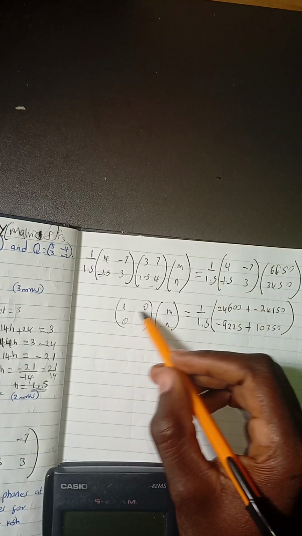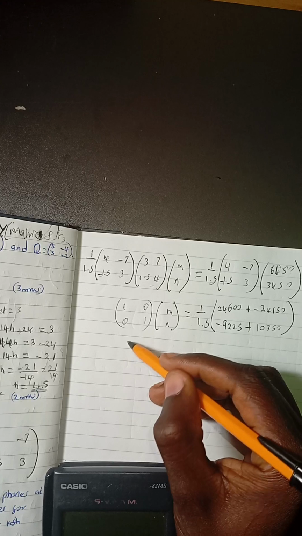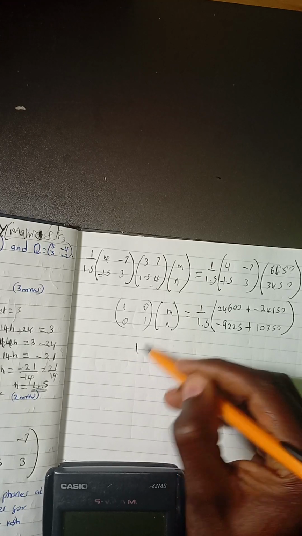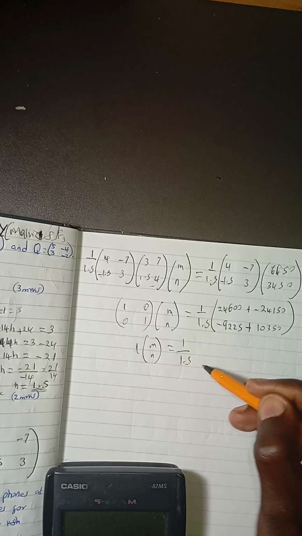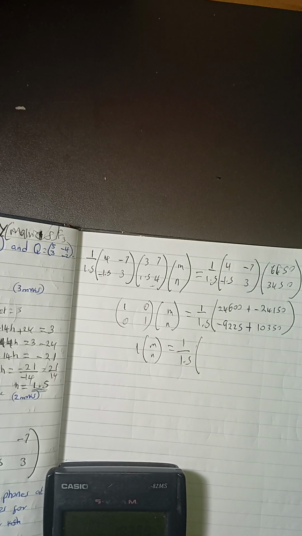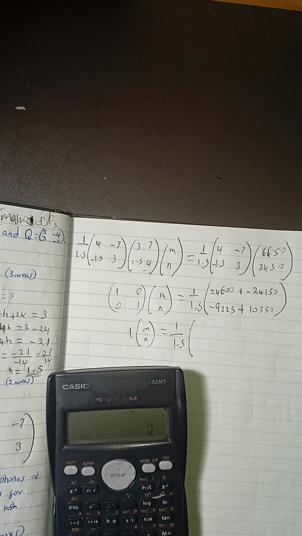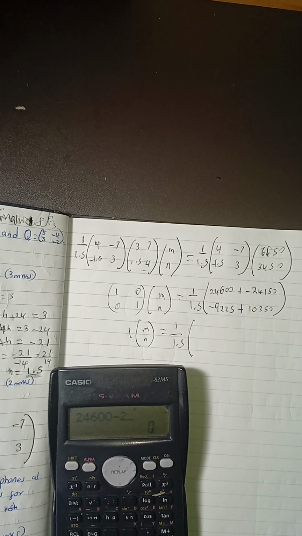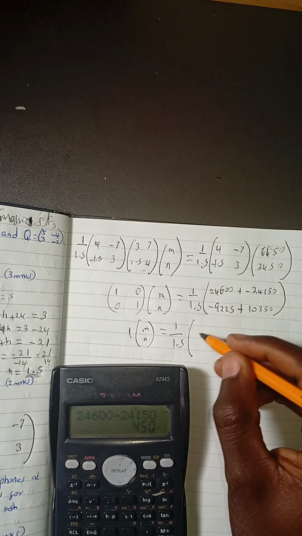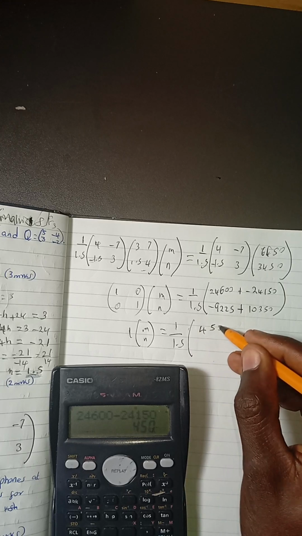So if we multiply here, this is similar to 1, so it will be 1 multiplied by mn, which is equal to 1 over 1.5 times, let's do the addition, 24,600 minus 24,150. That will be 450.